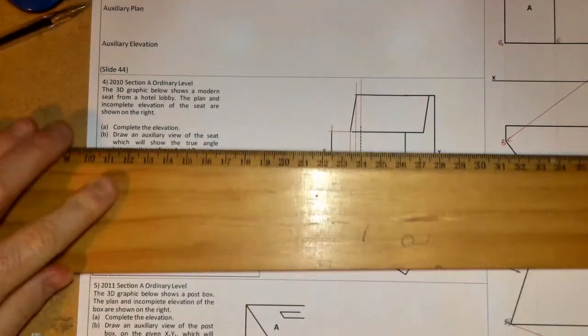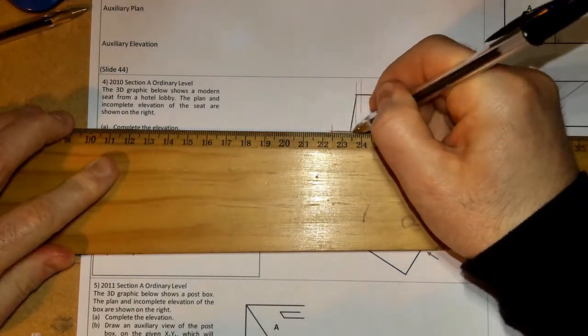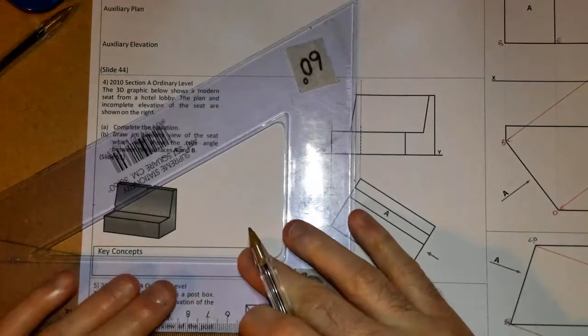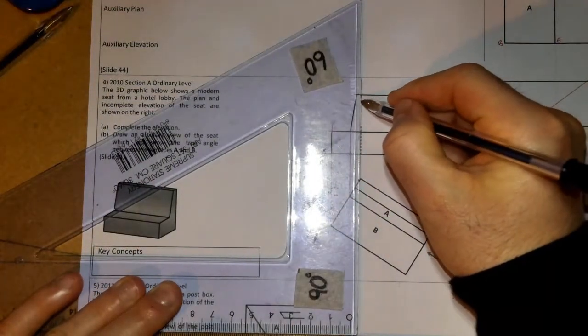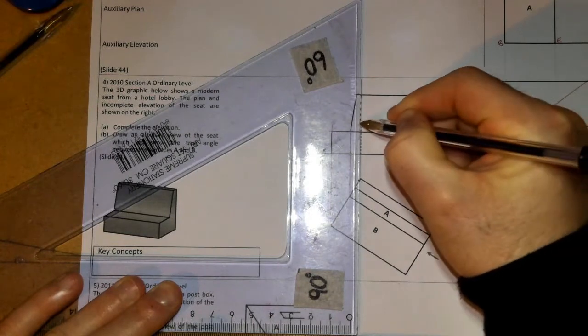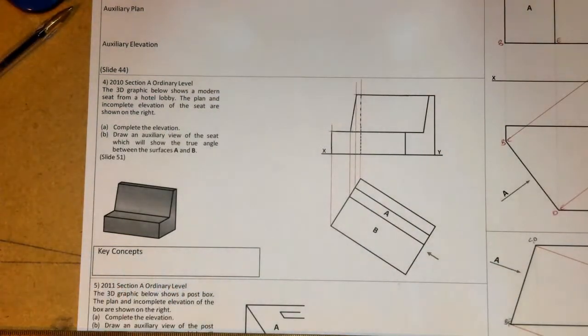Just heading in the right detail there. And then hidden detail at the back. It's going to go hidden detail all the way up to the top. Okay, so that's the elevation completed there.